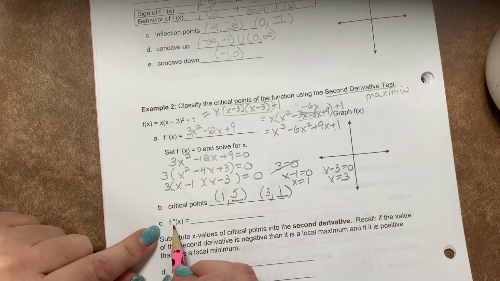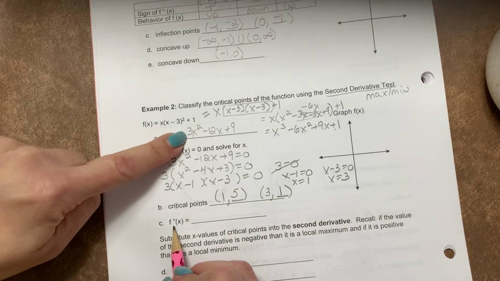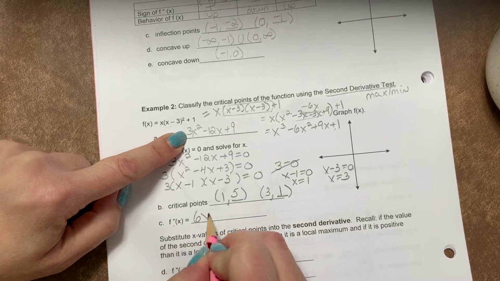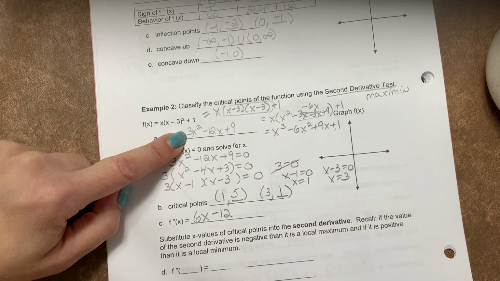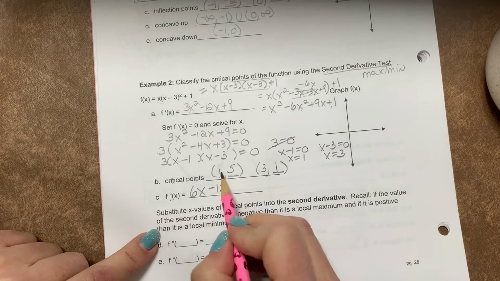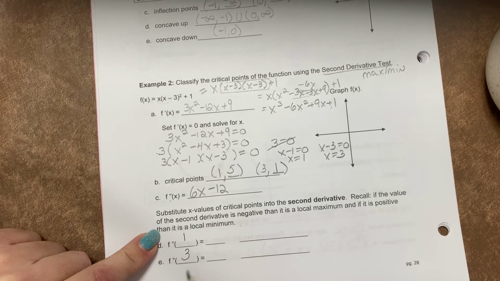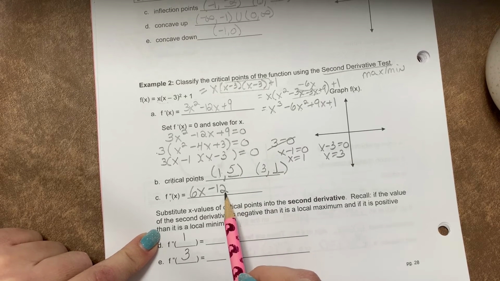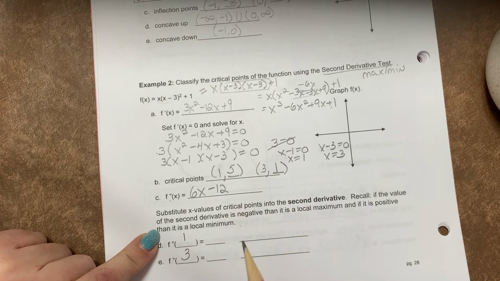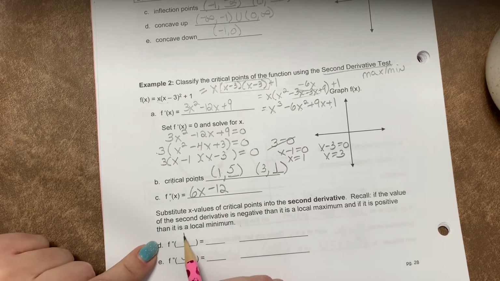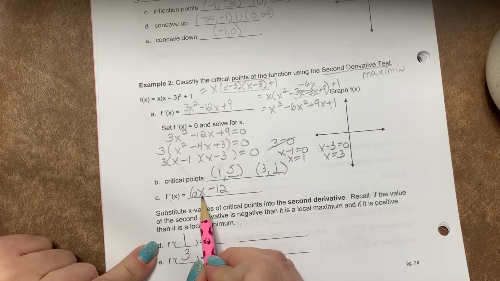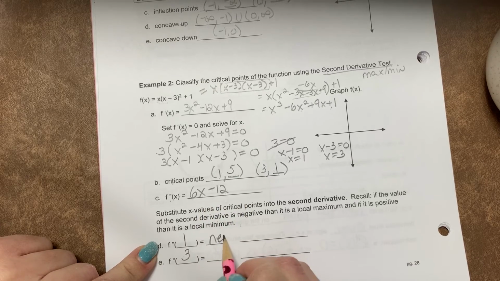Okay, so now let's do the second derivative. Going back up to my first derivative, that's 6x minus 12. So we're going to take our 1 and our 3 and plug them into the second derivative to know if we have a maximum or minimum. So at 1, 6 times 1 minus 12, that's negative.